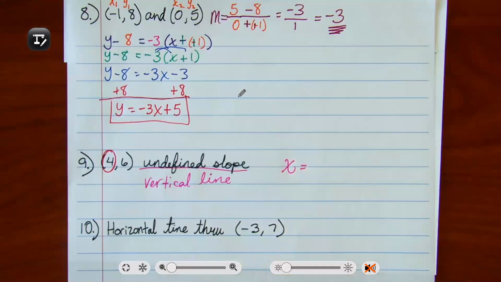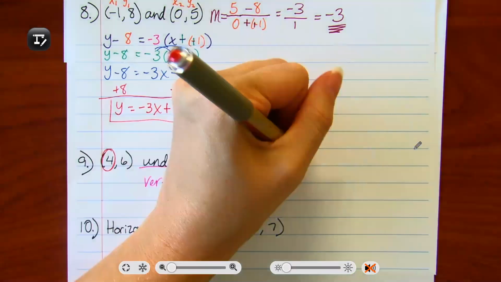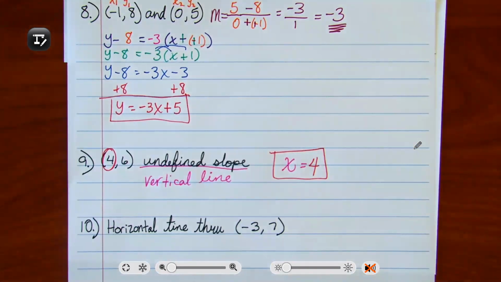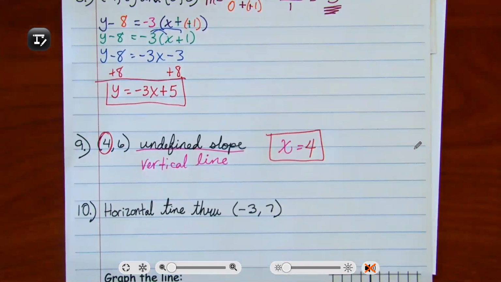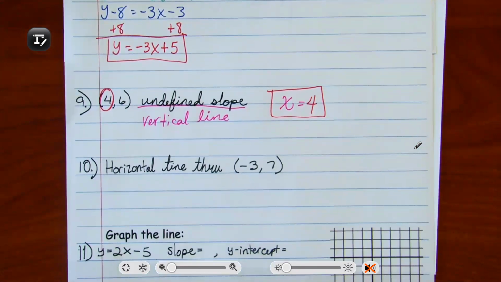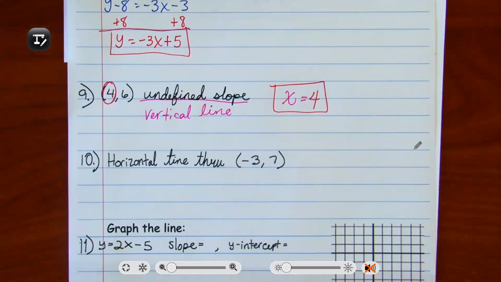And that number in this case is going to be 4. So x equals 4 is the solution. Or I guess I should say is the equation of that line.